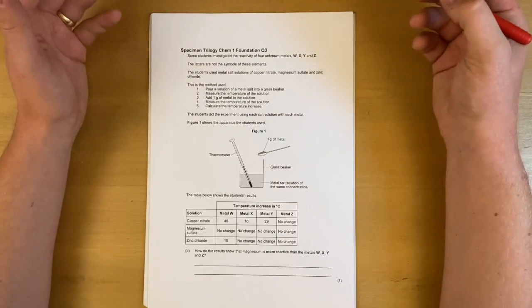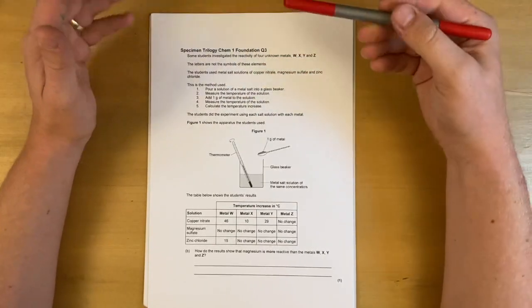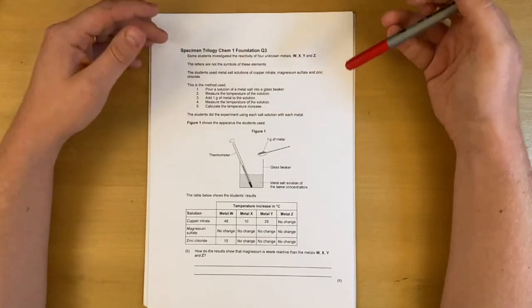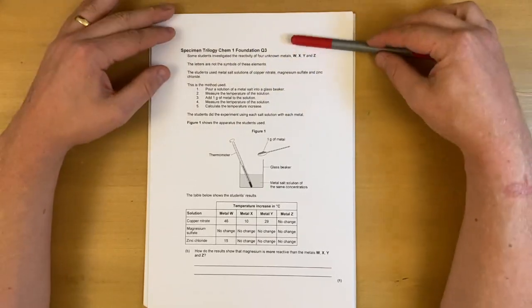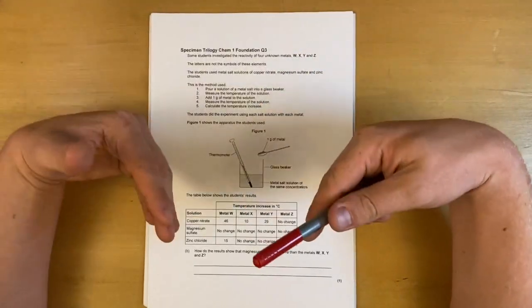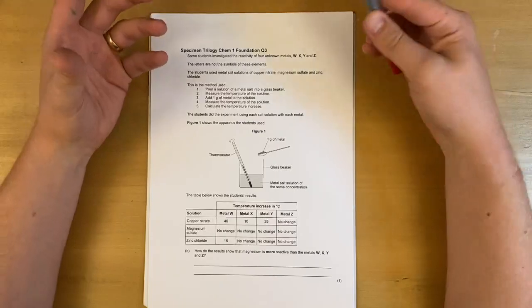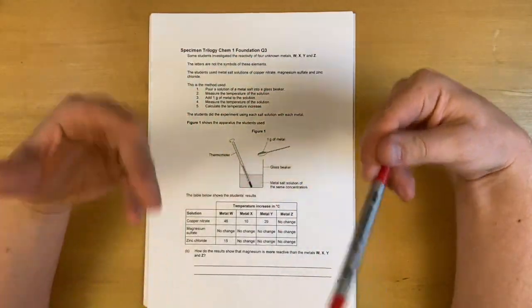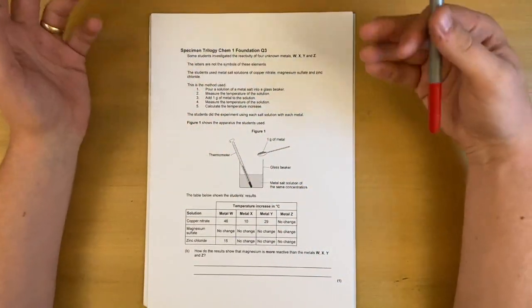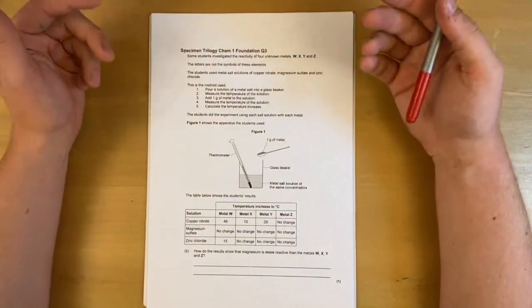The student used metal salt solutions of copper nitrate, magnesium sulfate, and zinc chloride. So these are the chemicals that we've got to use. Now, just taking a tactical pause here, you can see I've got a lot of preamble in this question. This is sometimes typical because, remember, if it's not in the specification, they can't ask you about it. So if they want to get you to analyse something that is not explicitly taught, they'll write a lot so you can apply your own knowledge.